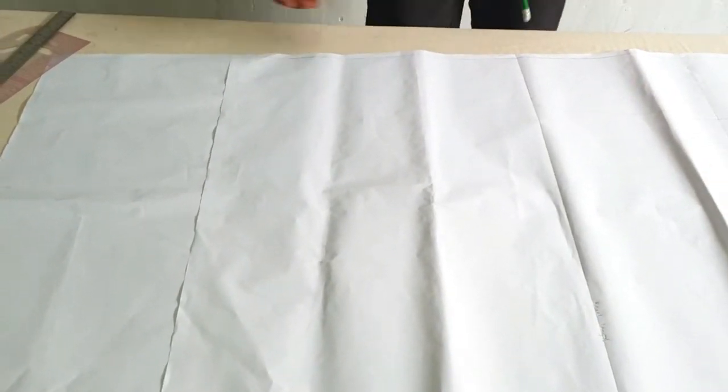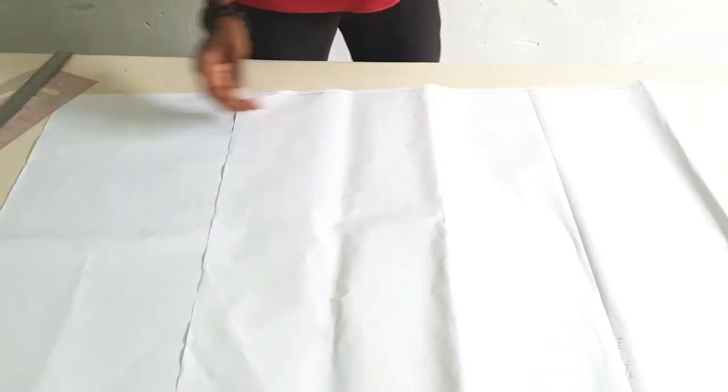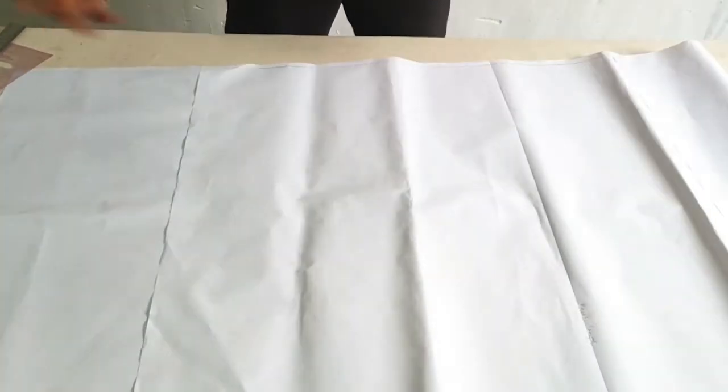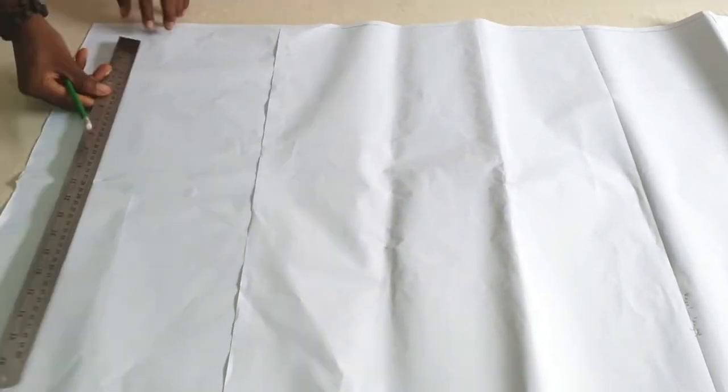It depends on how full you want your panel skirt to be. You can go by 10, you can go by 12, you can go by 6, you can go by 8. Just know that the more you want to achieve, the more fabric it is going to take. So that is left to you. For this person, let me use 8 inches.